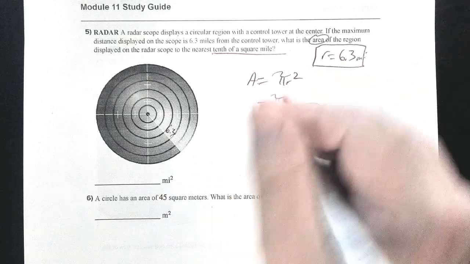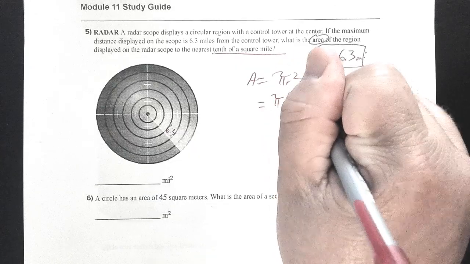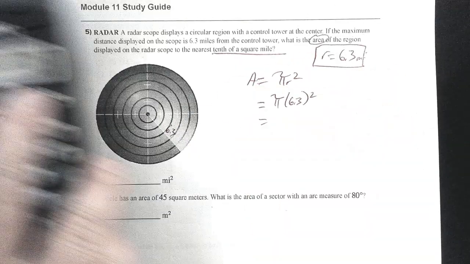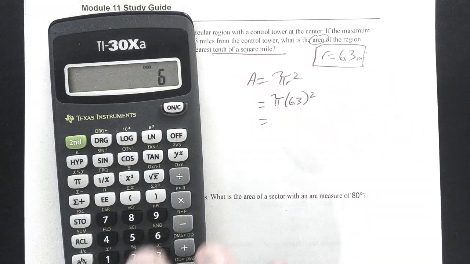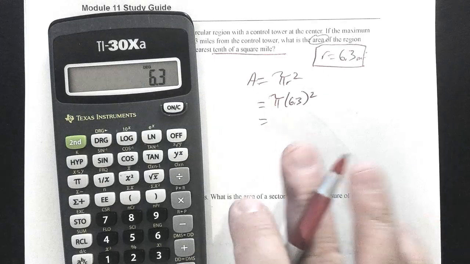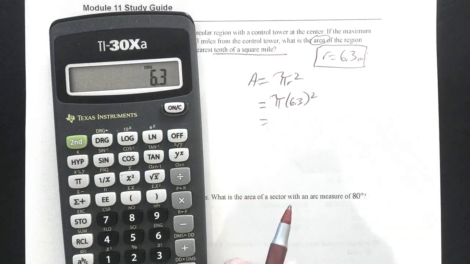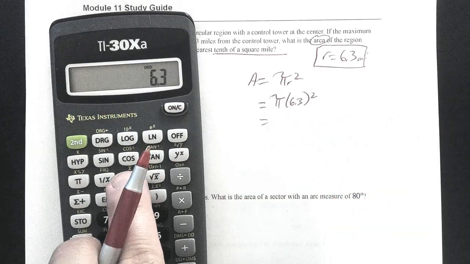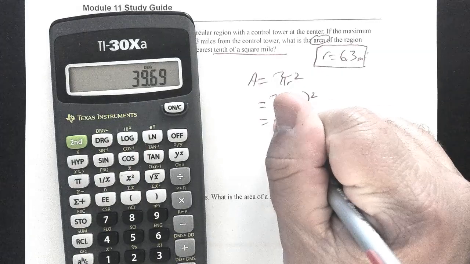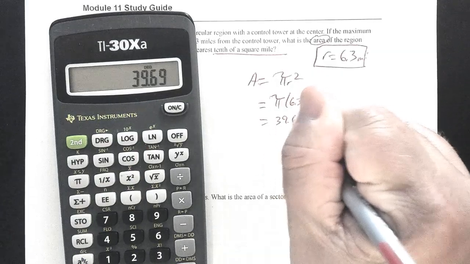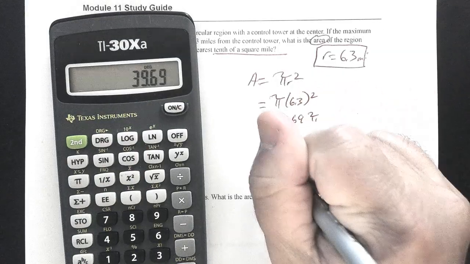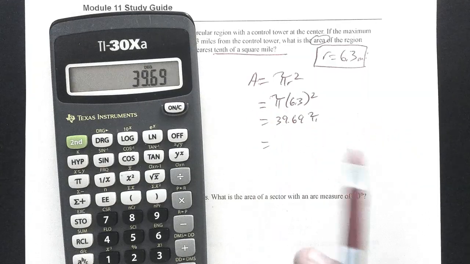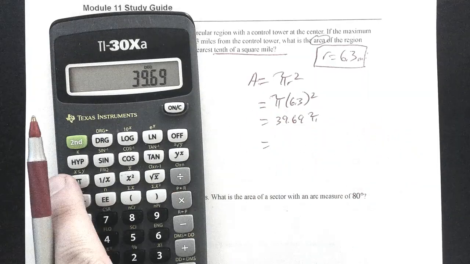But anyway, so we know pi. The radius here is 6.3, and we're going to square it. So trying to get you guys in the habit of putting things in pi form. We're going to show that before we show the true area. So 6.3, and we're going to square it. So that's 39.69 pi. So if it asks for it in terms of pi, you'd give that. But we want times pi.